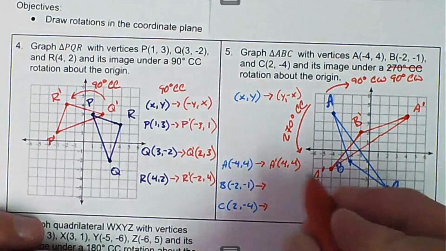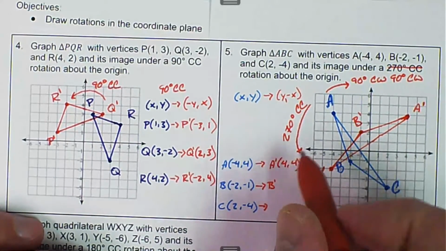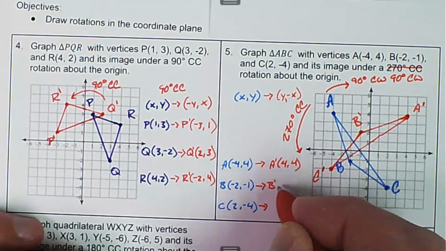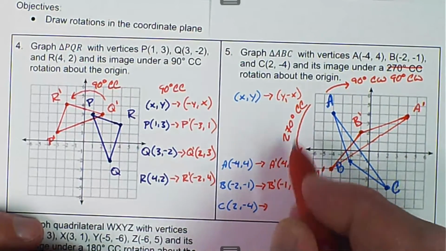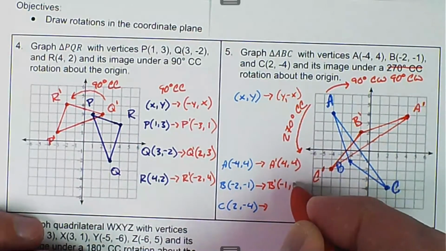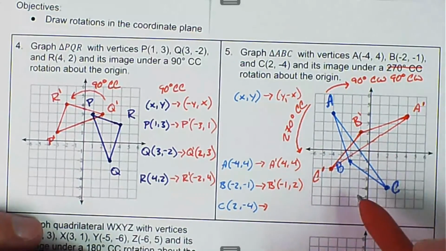Then we got B prime. So we take our y value and make it our new x. So that's going to be -1. And we take our x value and make it our new y, but it has to be negative. So that's going to be 2. -1, 2, right where we have it.